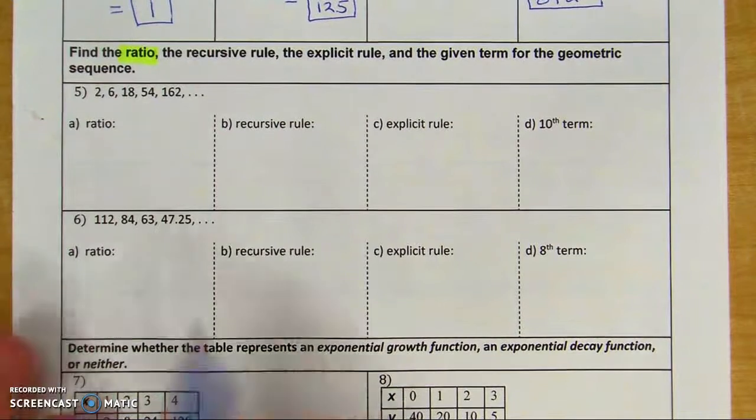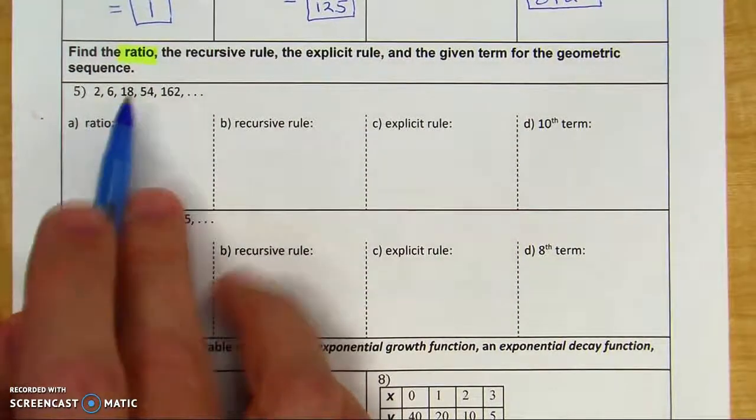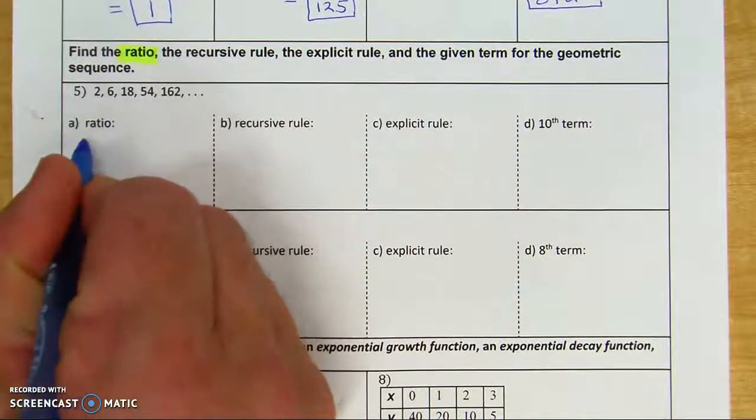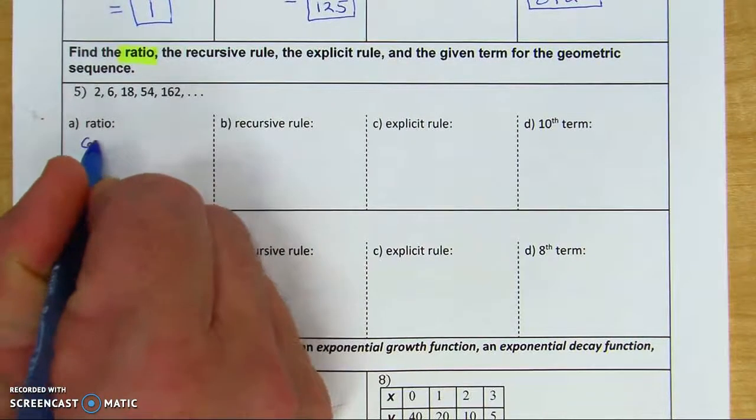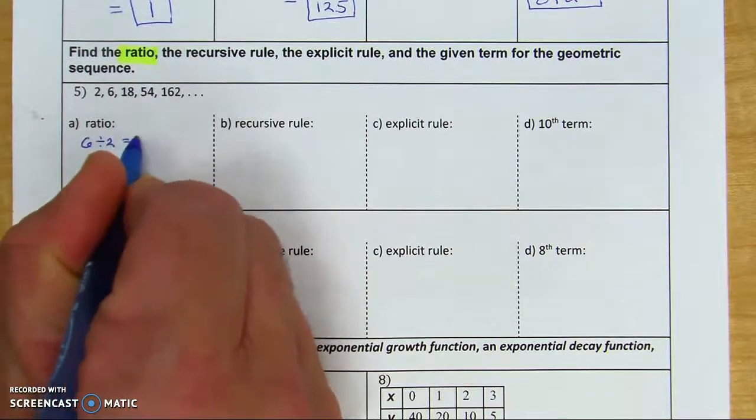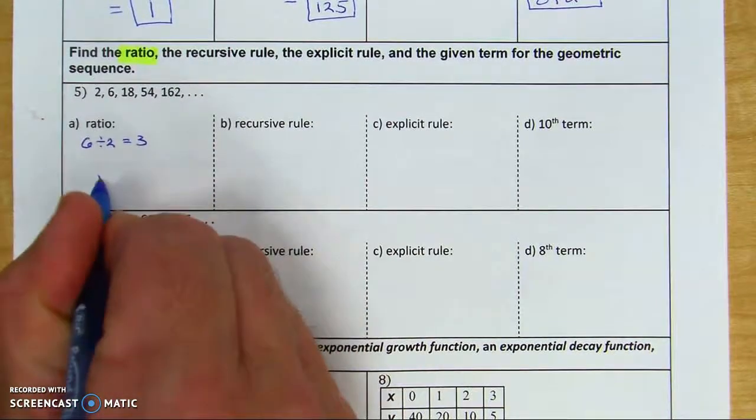So to get what this ratio is, if you can't spot it, just take 2 of the numbers. So you could say, well, 6 divided by 2, that's equal to 3. Well, that's my ratio right there.